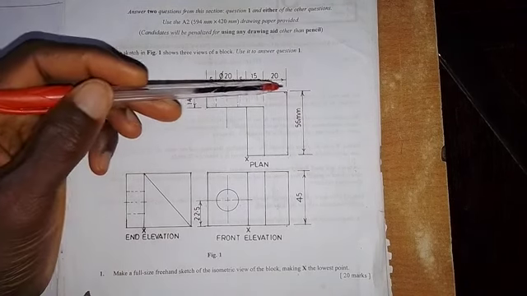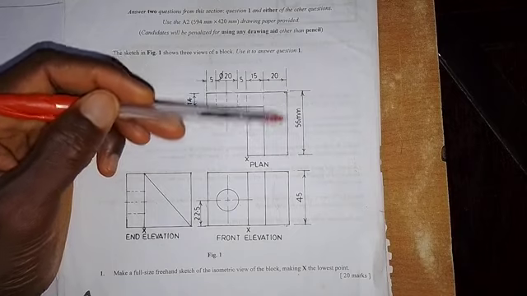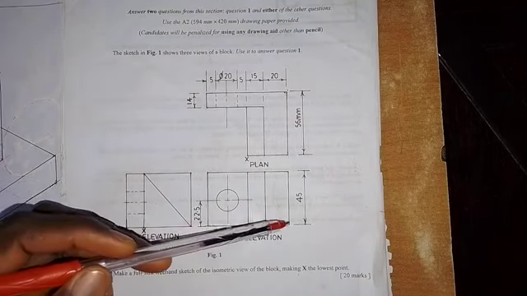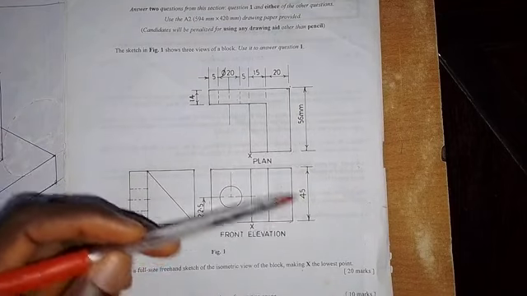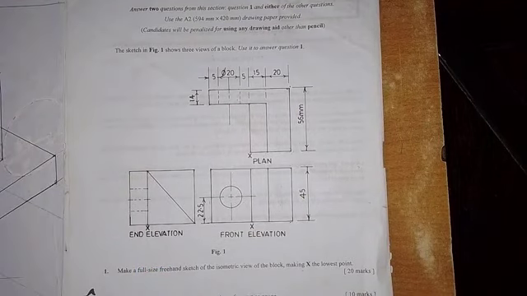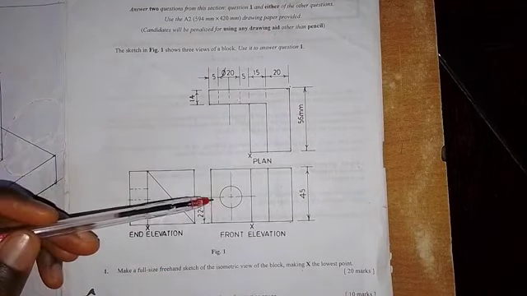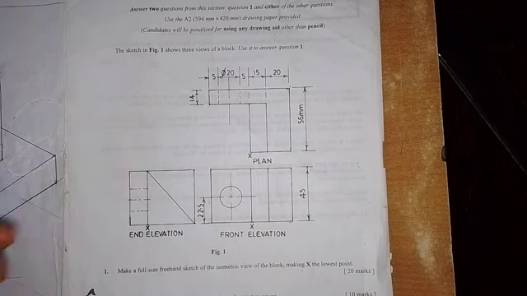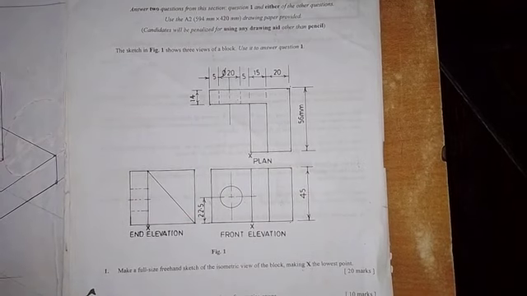So the height from here to here in the plan is 56 millimeters, while for the front elevation, the height from here to here is 45 millimeters. The distance of the center line of this circle from this end is 22.5. So those are the dimensions that we have in the front elevation and also in the plan.